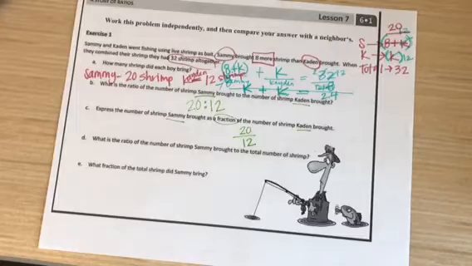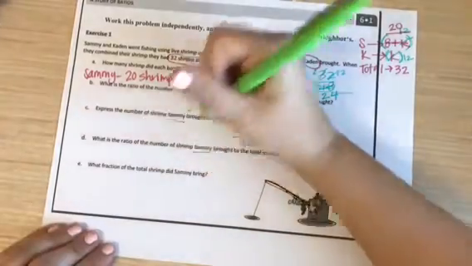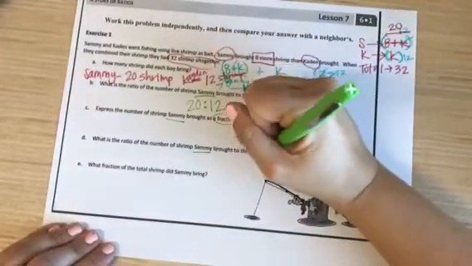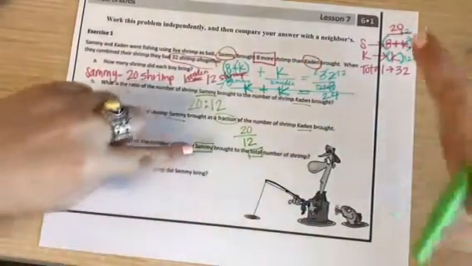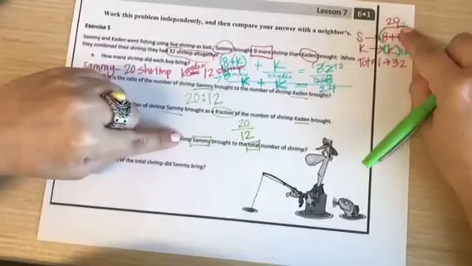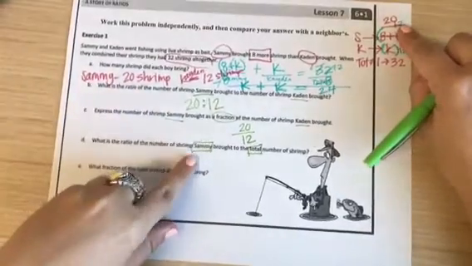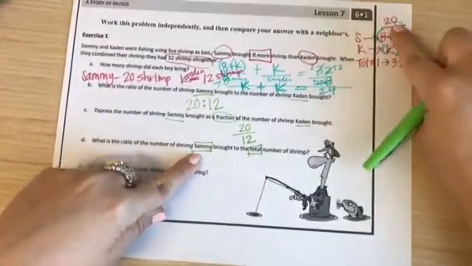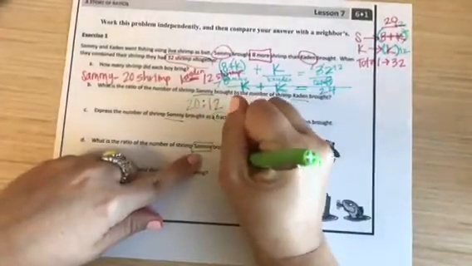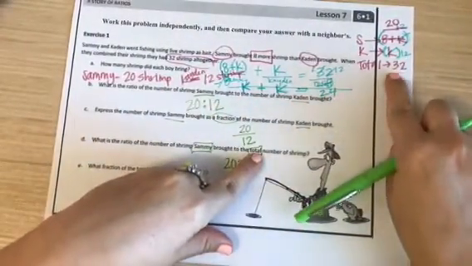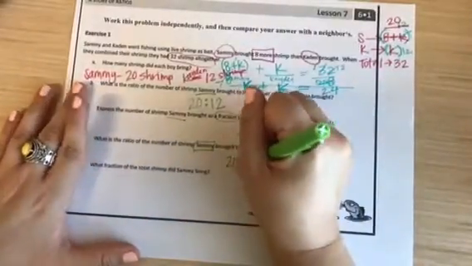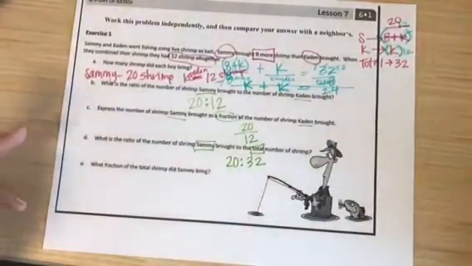What is the ratio of the number of shrimp Sammy brought to the total? So now Sammy to total here. I use my fingers, you guys, to honestly refer and make sure they match. First it wants Sammy. Sammy, 20. Now it wants total. Total, 32. 20 to 32.